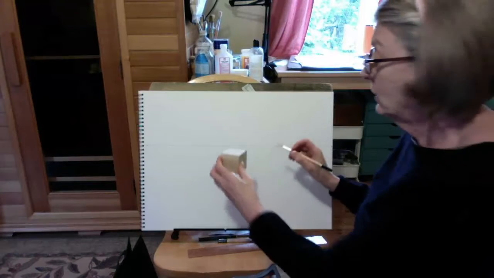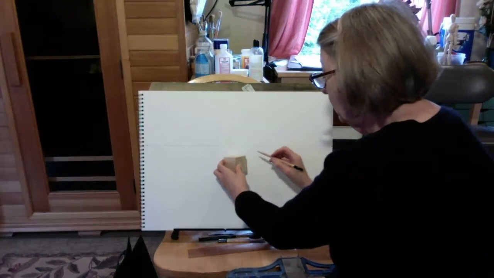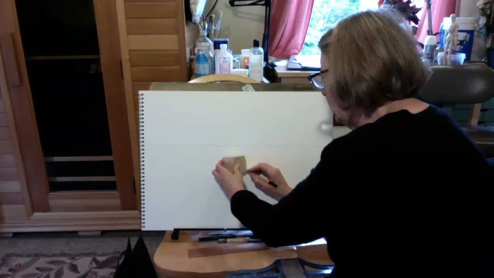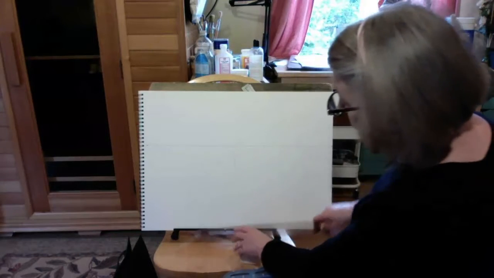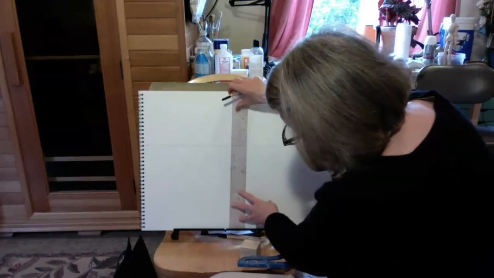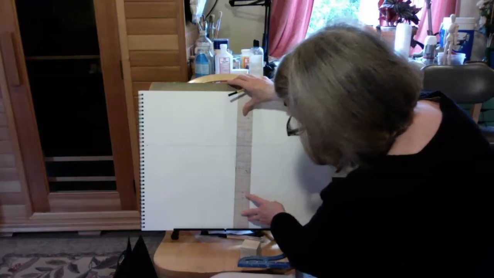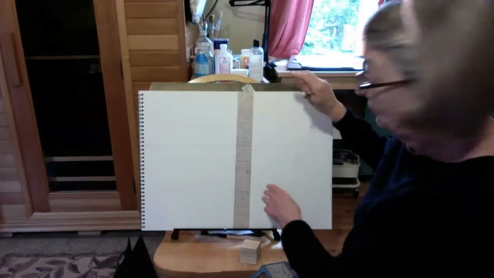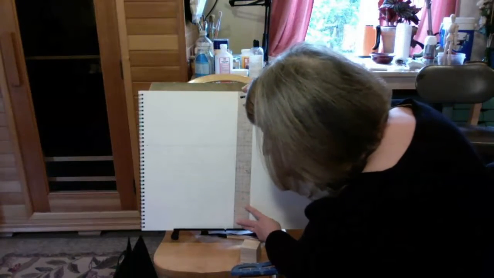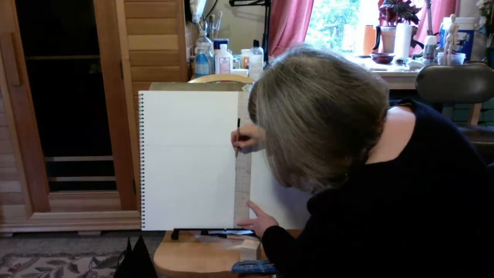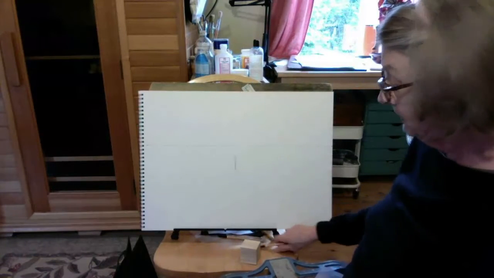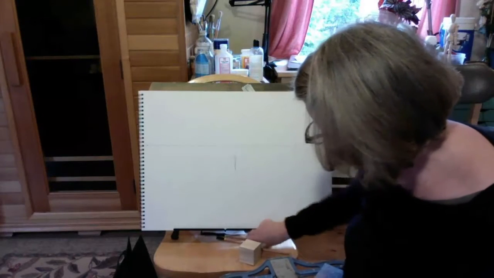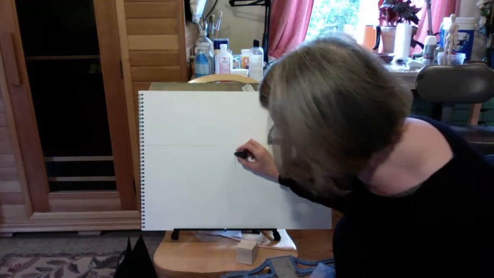So I'm going to use just one edge of my cube. One thing I want to do right away is check and make sure that it's actually a vertical line, which it wasn't. But I wanted to get that basic size there. So I'm making the same size of box. Just erase that extra line out there.